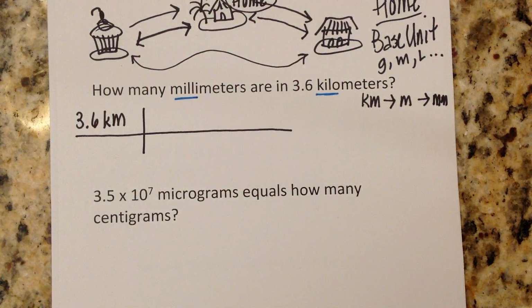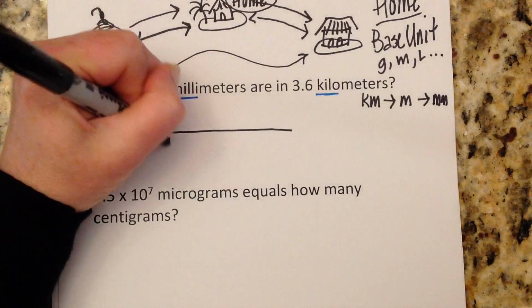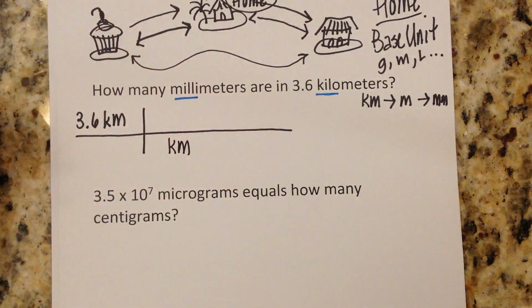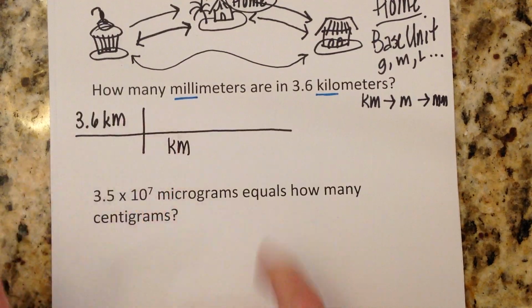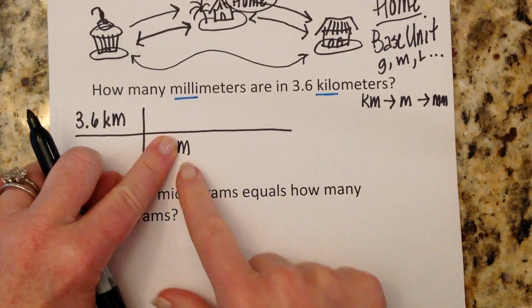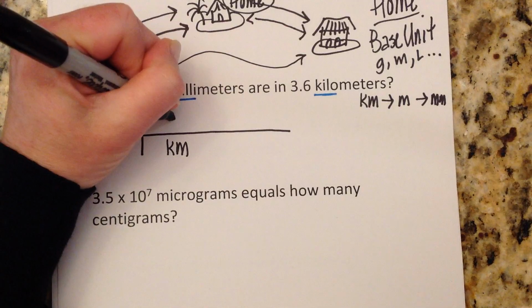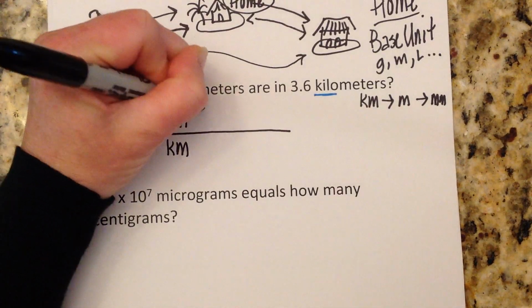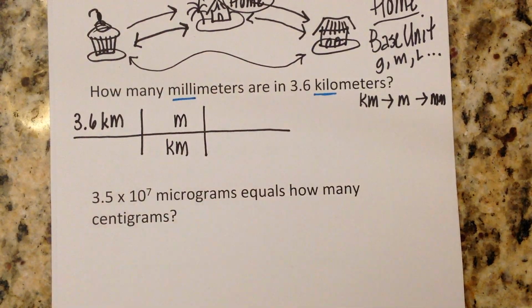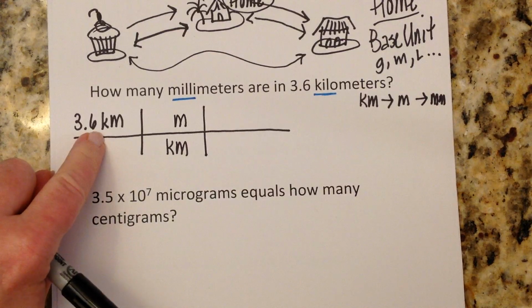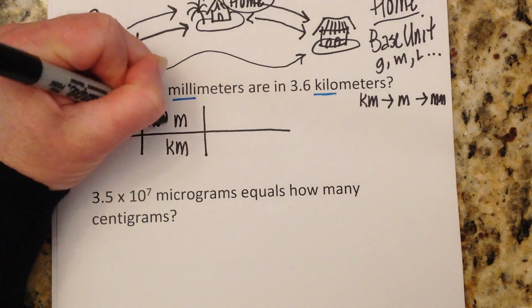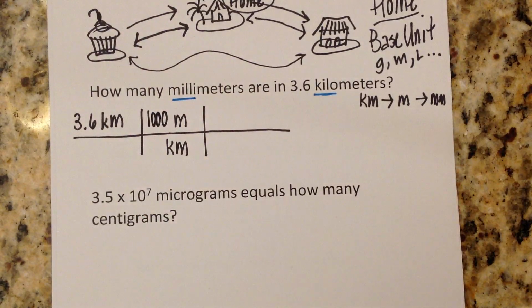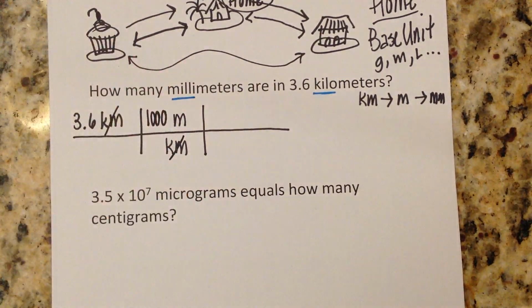So I've started with kilometers. Where can I go? Well, I know kilometers are going to have to be on the bottom, and I know that I can always go from a kilometer home. And home is just cover up the prefix, and there's your home. I can go from kilometer to meter. Now I knew kilometer had to be on the bottom because it was on the top here. I know meter's smaller, and I know that there's 1,000 meters in a kilometer. Done with kilometers, out of our hair.